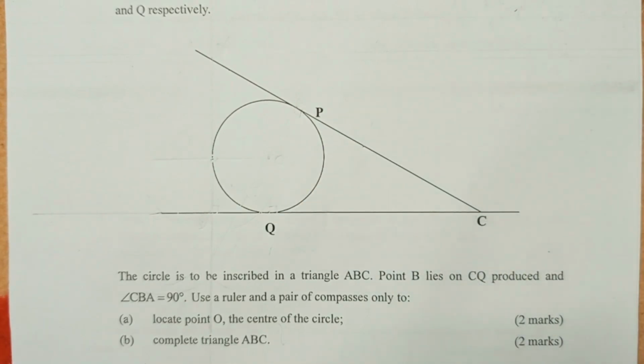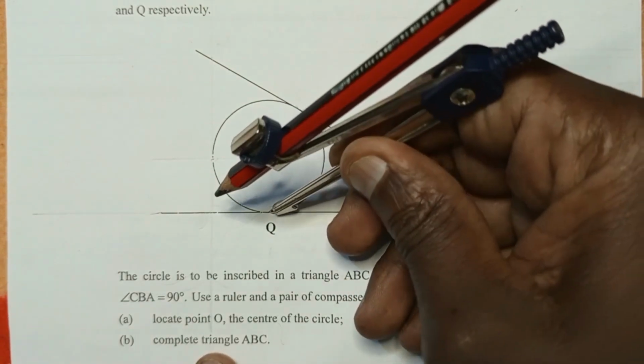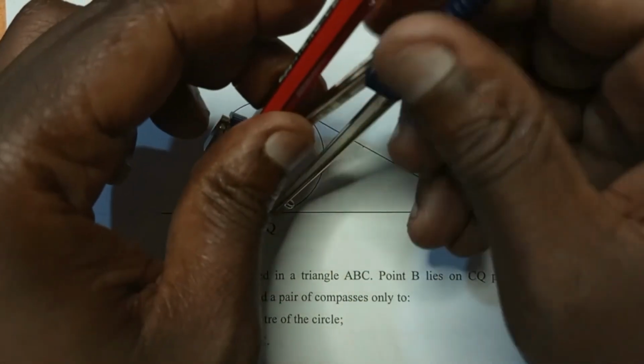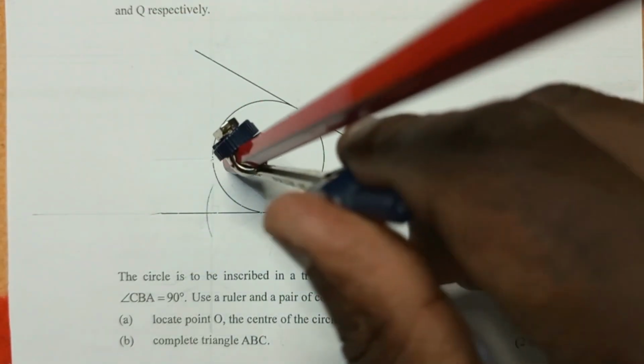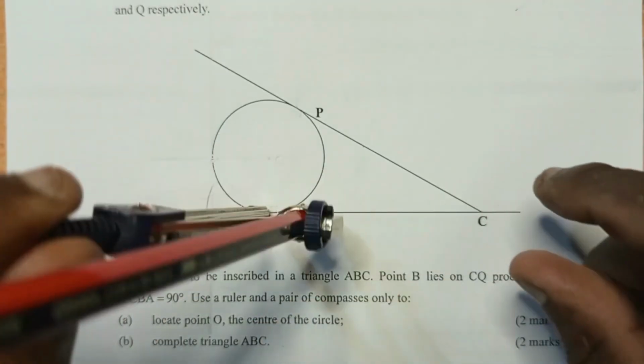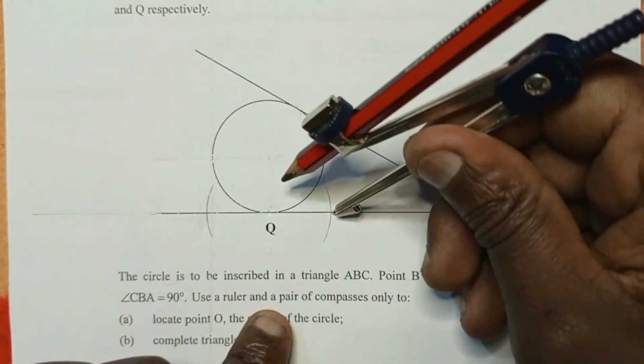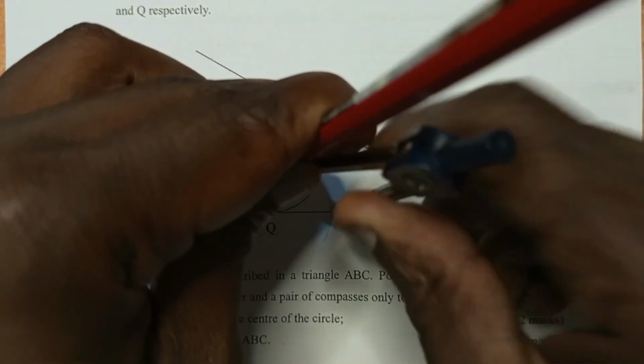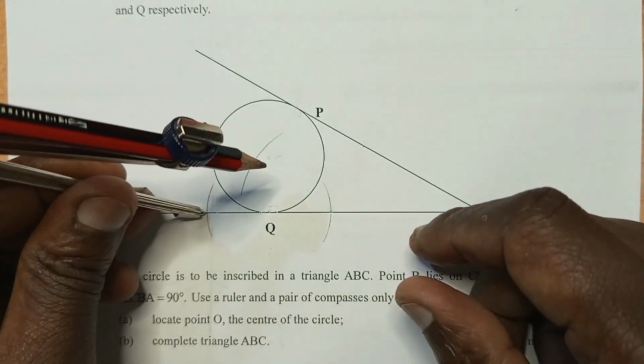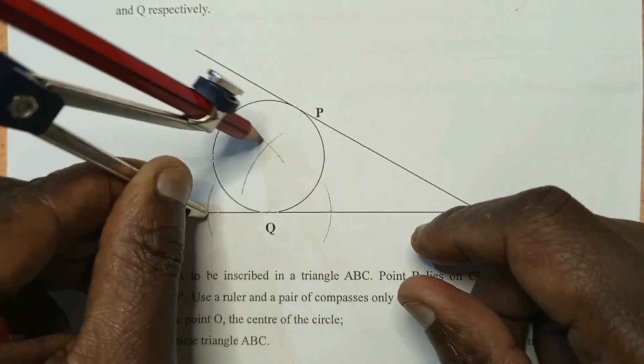So let me start with constructing the perpendicular from Q. You stand at point Q, and from point Q you mark an arc, and then with the same radius mark another arc. Then from there stand on this arc, using a suitable radius, mark an arc there, and with the same radius without changing it, cut that.